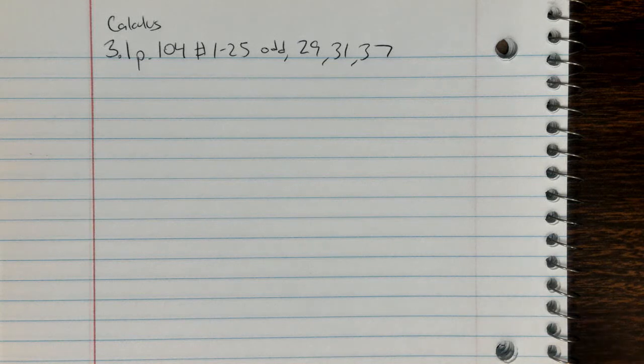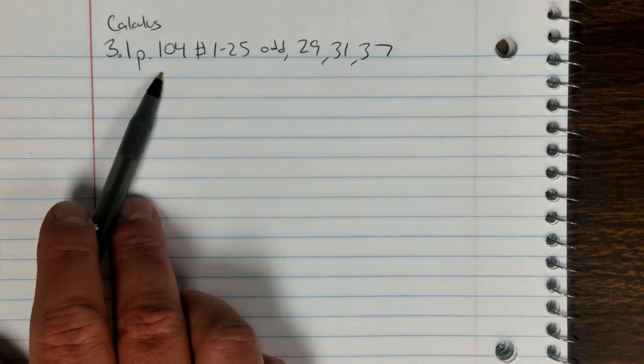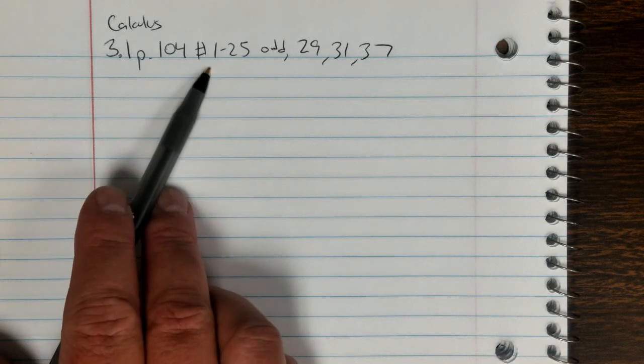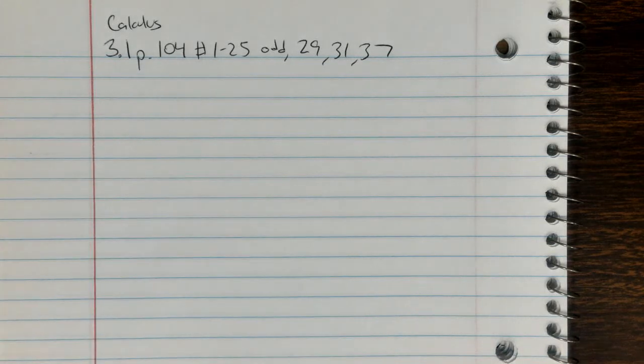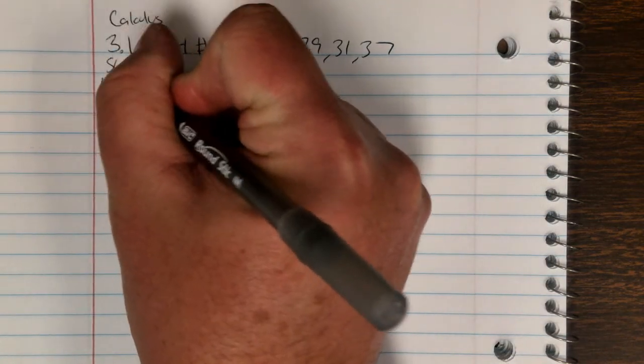Hey everybody, this is your video for your 3-1 bookwork. It's page 104, numbers 1 to 25 odd, 29, 31, and 37. So to start with, we're doing some problems having to do with slope and tangent lines.